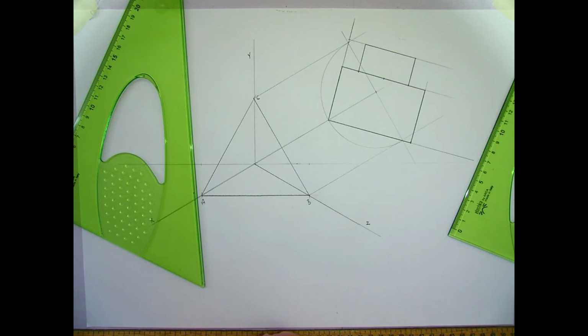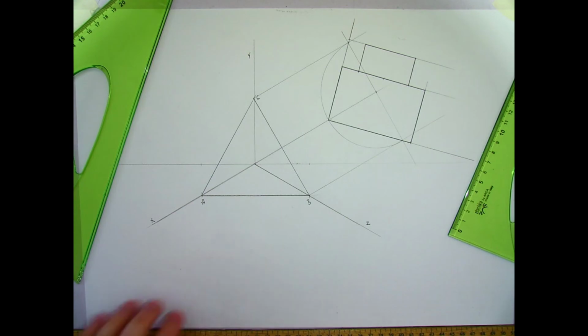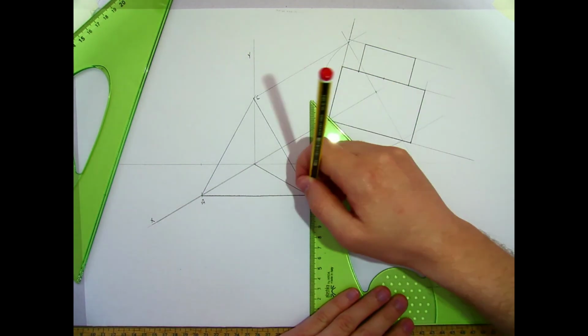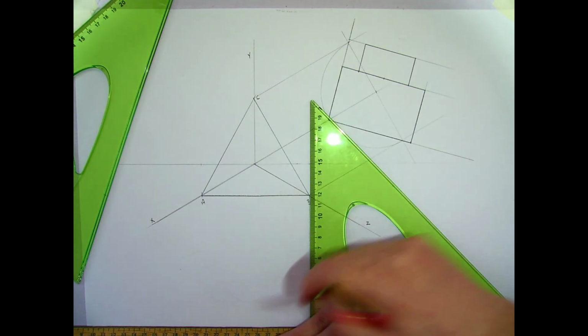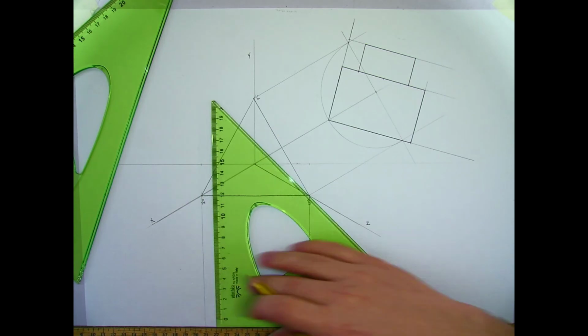Next part of this, I need a plan. So the plan is going to go down underneath here, the usual place a plan goes. So I'm going to project my lines down from A, B, and C. And I'm going to draw the same semicircle that I drew a moment ago.